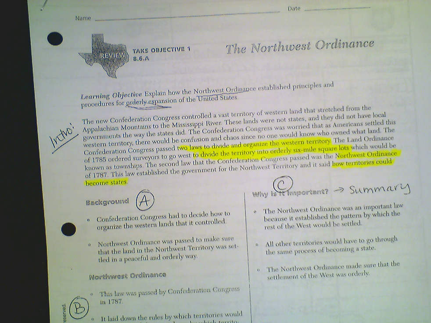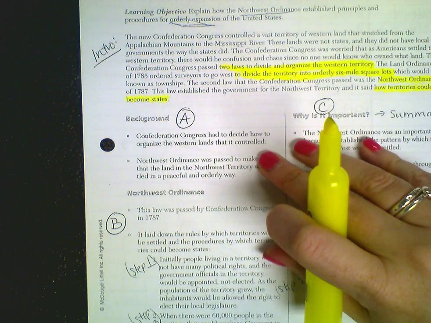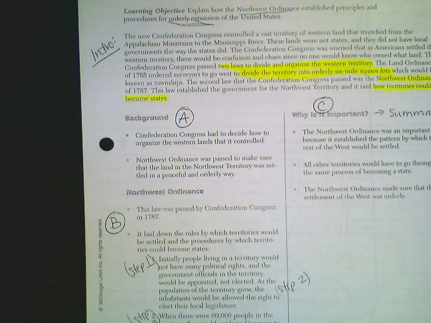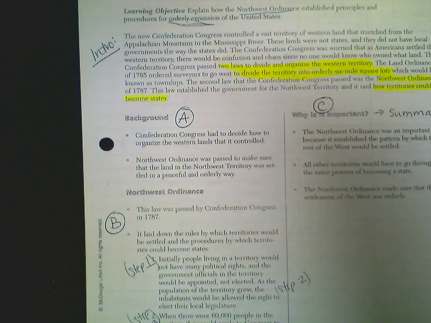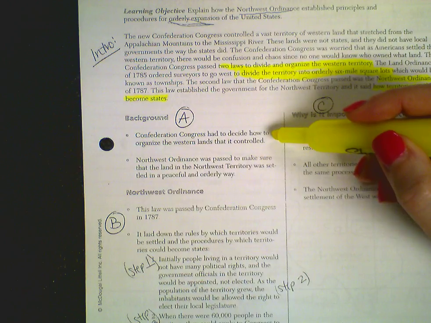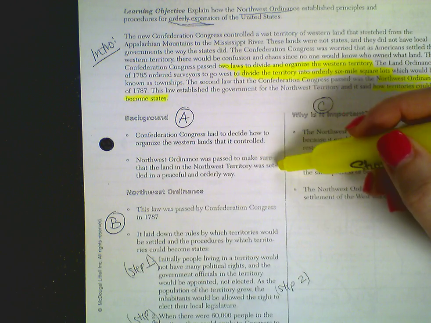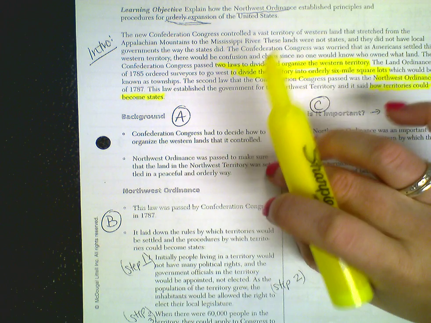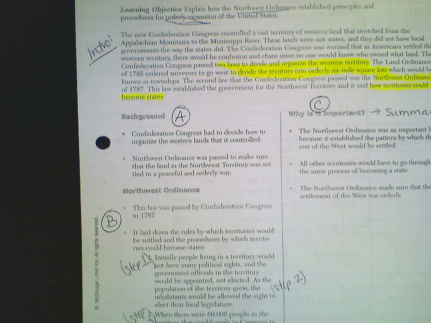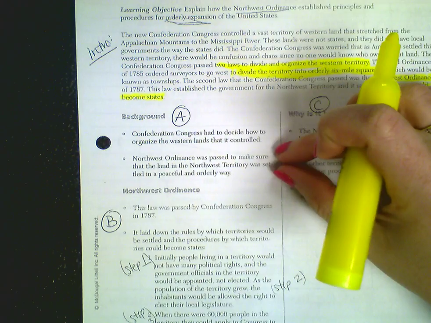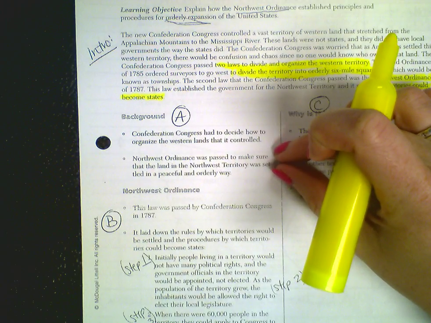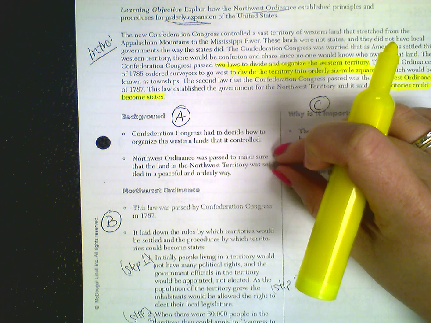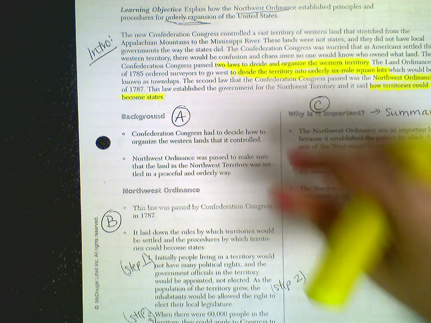Now, part A is the background of this. And it kind of takes this and puts it in simpler forms. It says the Confederation Congress had to decide how to organize the western territories that it controlled. Northwest Ordinance was passed to make sure that the land in the Northwest Territory was settled in a peaceful and orderly way. So go ahead and organize that into maybe a sentence for part A. Take these 2, summarize them in a sentence, and put them on your Cornell notes where it says part A. Go ahead and pause it and do that.